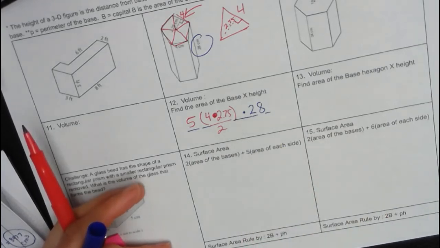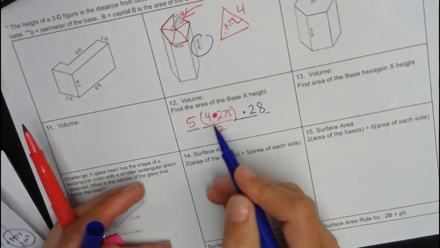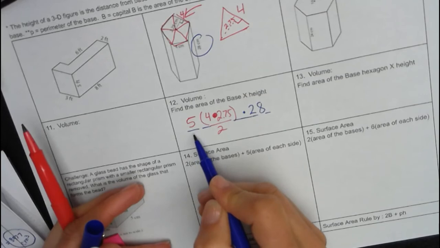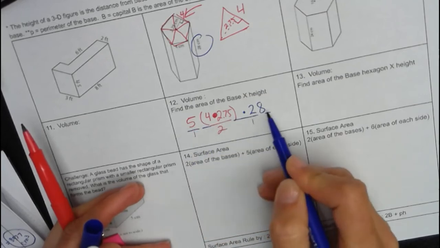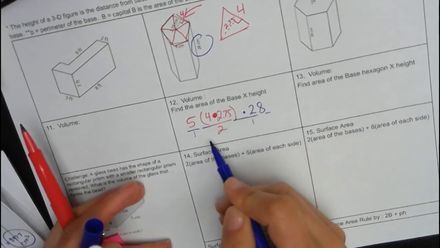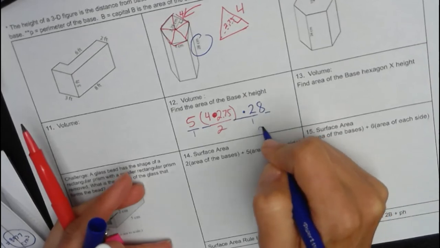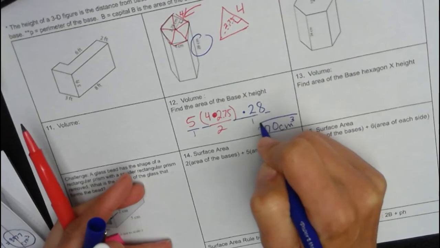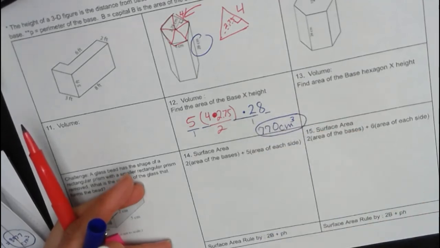You can divide by 2 whenever you want. You could do it in the beginning, in the middle, or at the end. I tend to do it at the end. I think of these as fractions, and I multiply across and then divide by 2 at the end. So this ends up giving me 770 centimeters cubed when I push those buttons on a calculator.